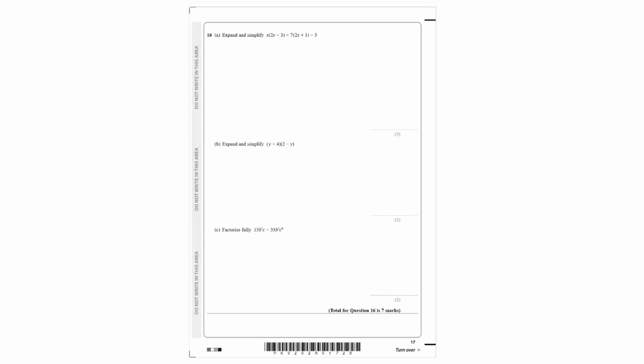Question 16. Expand and simplify x into 2x minus 3 plus 7 into 2x plus 1 minus 5, according to BODMAS. We deal with brackets first. So we can see that we have polynomials here, and when multiplying polynomials, we multiply it to everything inside. So 2x times x is 2x squared.